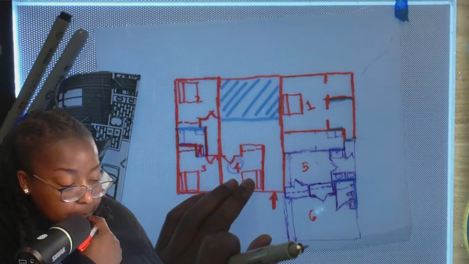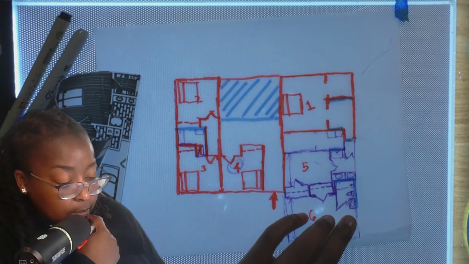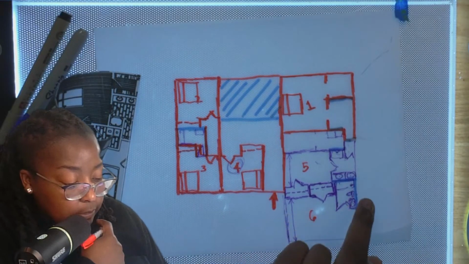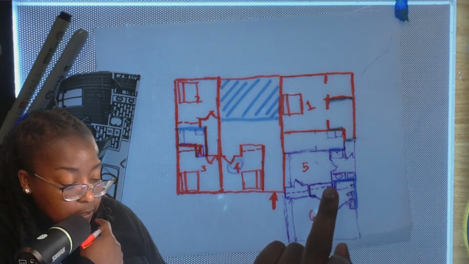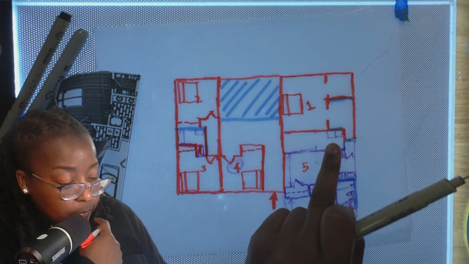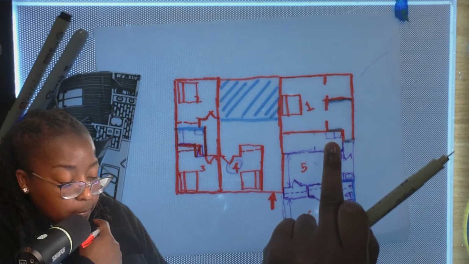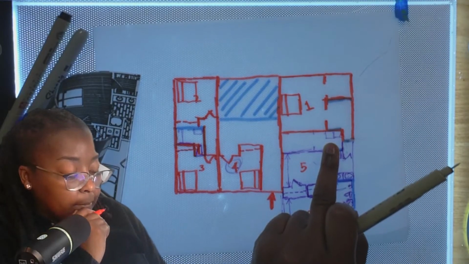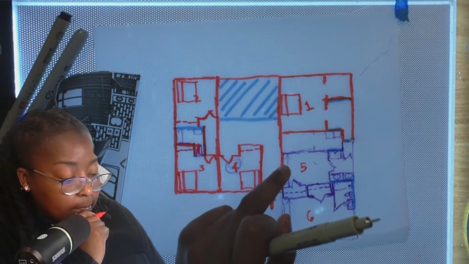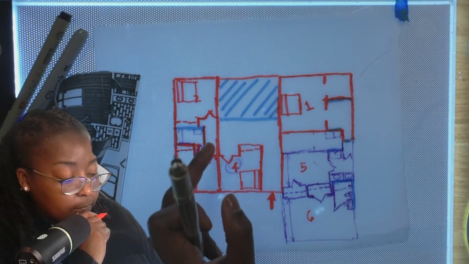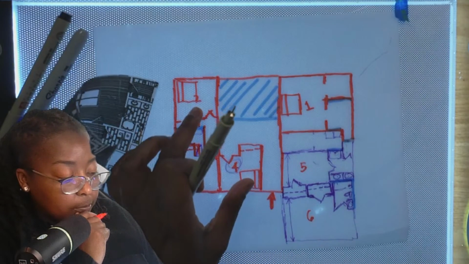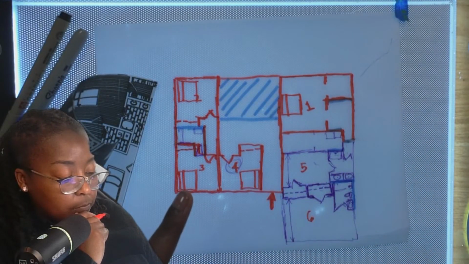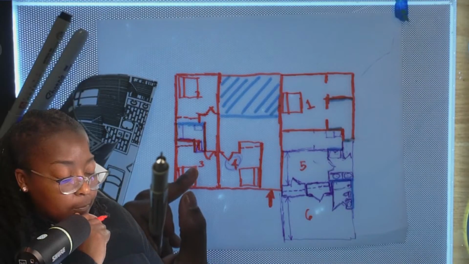Or I might have to rethink this, because in theory, if I could convert the laundry room to a bathroom, right now 2 bedrooms don't have a bathroom, but 1, 2, 3, 4 have their own bathroom.